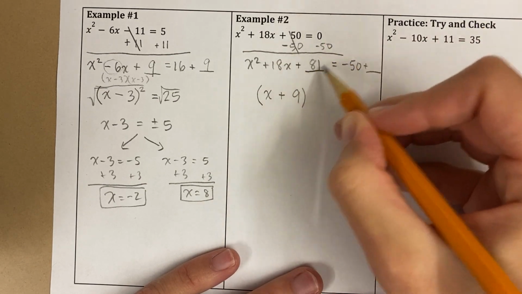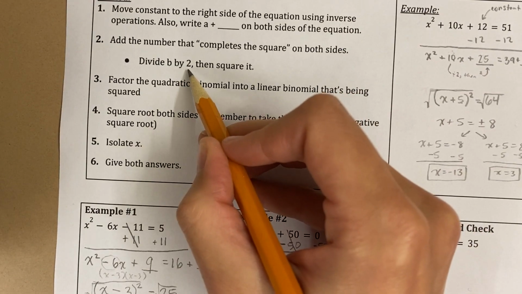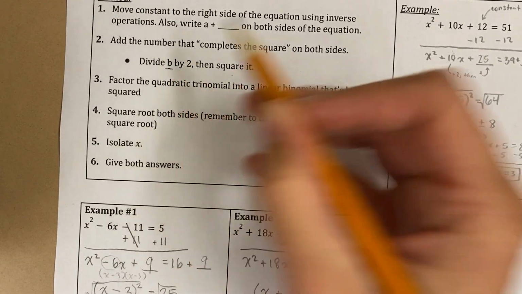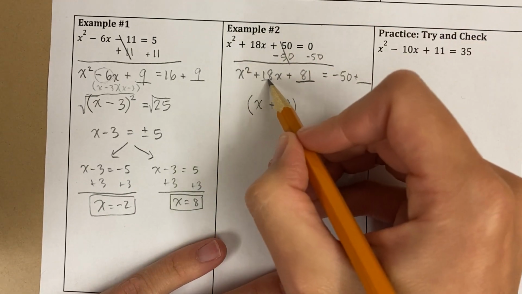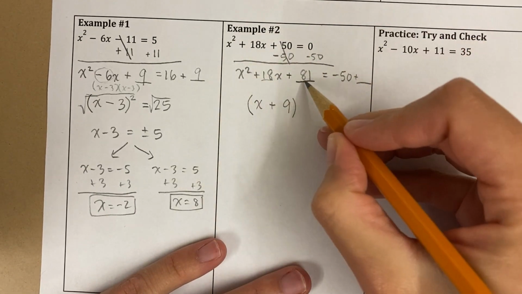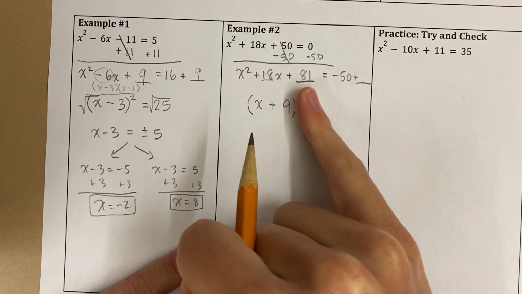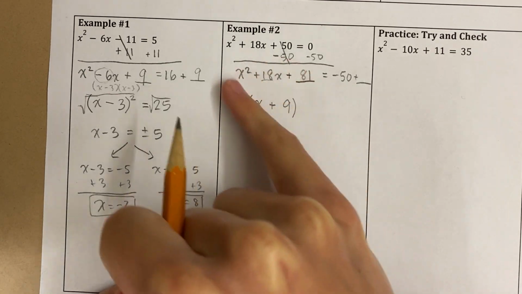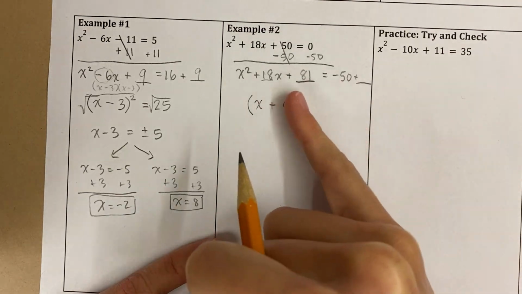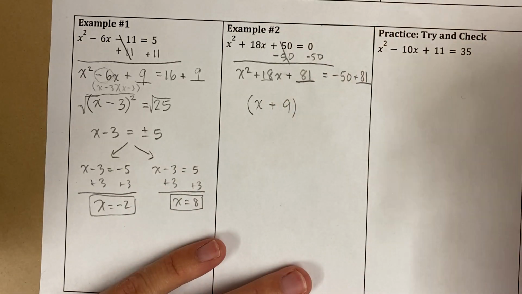This number is always going to be this number, divide by 2, and square it, right? The b in the quadratic equation, which is this one. So I divide by 2, square it, that's 81. If I add 81, what I'm doing right now is I'm adding 81 to the left side of the equation. I'm choosing to put the 81 there so that it'll look like this so I can factor it. Well, if I add 81 to one side, I have to add 81 to the other side.